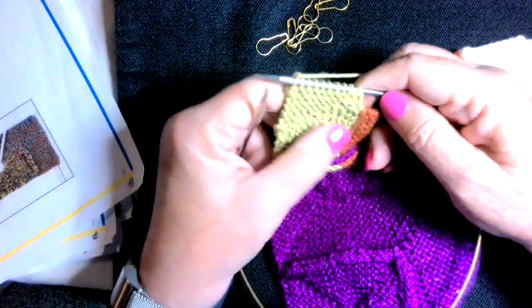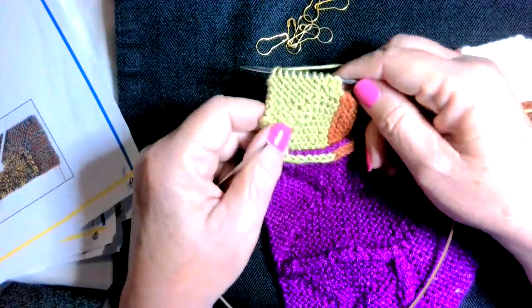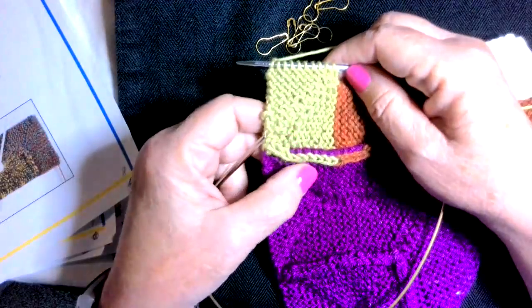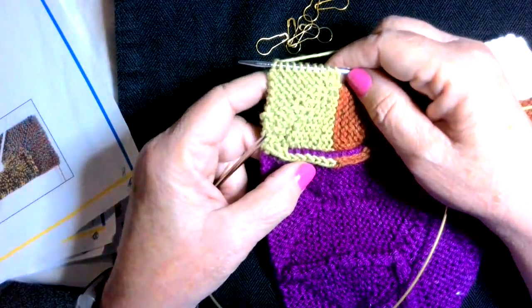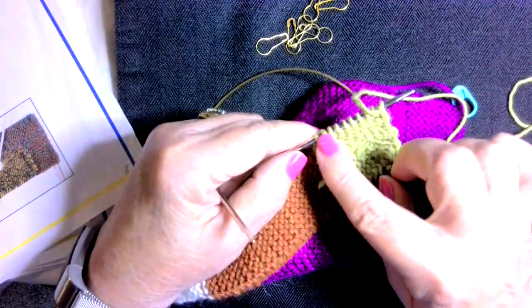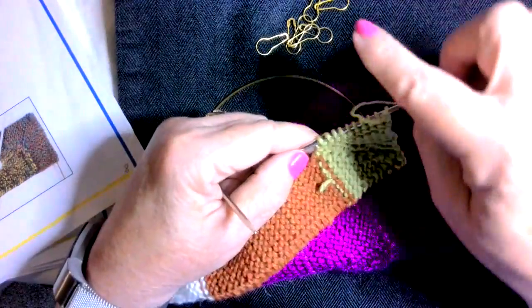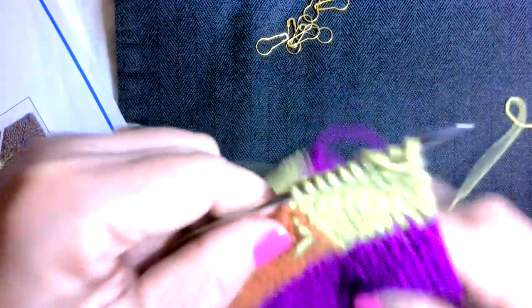Okay, now I've executed step 1 and step 2 of the double reverse corner. Now you would turn your work and begin step 3. So you're going to just knit to the center, wrap and turn this stitch. So you're going to be creating a triangle that's shaped something like this.